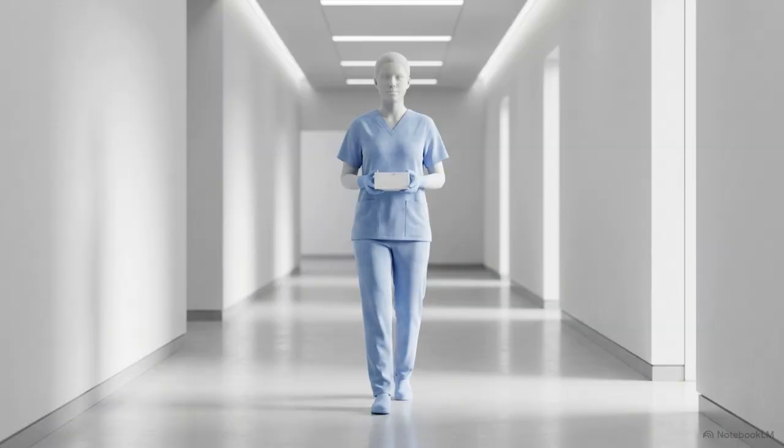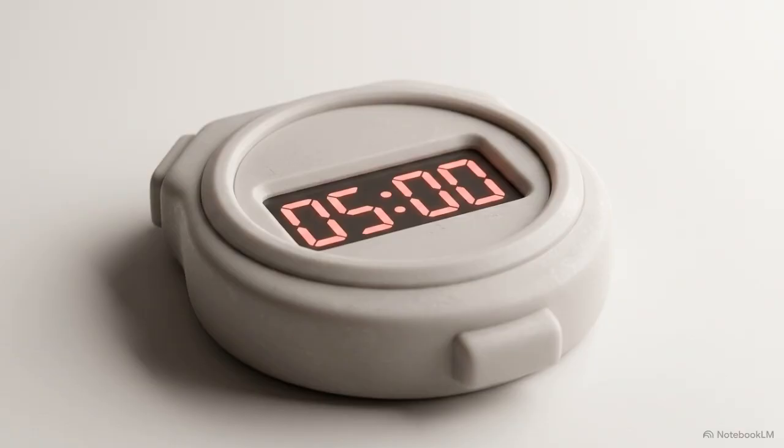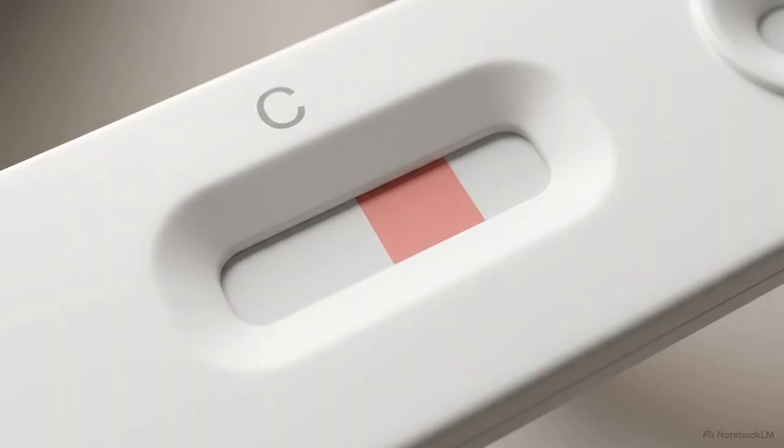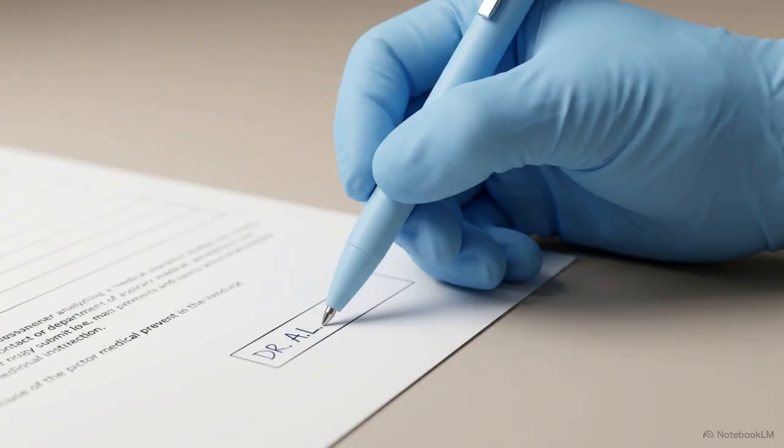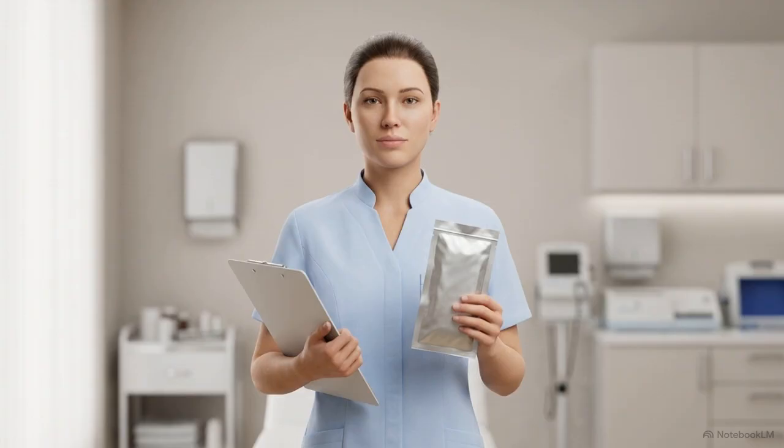Back on the floor, the process becomes second nature when you stick to the framework. Always adhere to exact manufacturer timings. Prioritize the control line above all. Know your faint line rules, and document every single variable. You now have the exact procedural steps needed to run point-of-care tests independently across our programs.